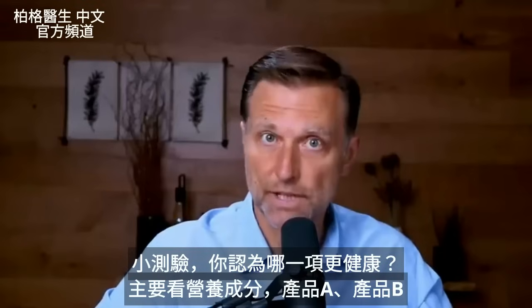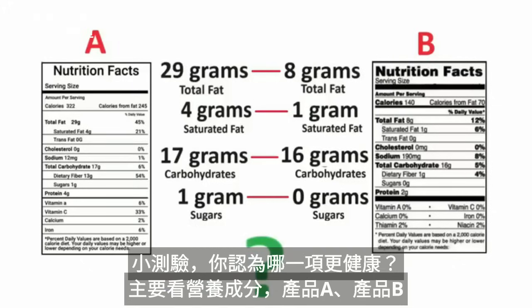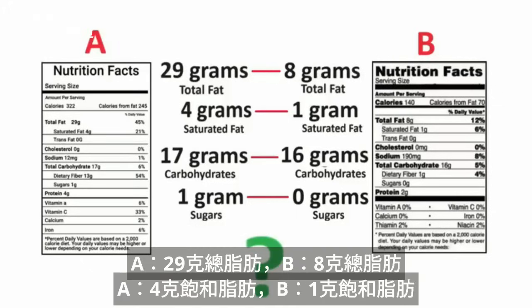I have a quiz for you today, and I want to see which one of these you think is healthier. We're mainly only looking at the nutritional facts. So we have product A and product B. On the left, there's 29 grams of total fat. On the right, there's 8 grams of total fat. On the left, there's 4 grams of saturated fat. On the right, there's only 1 gram of saturated fat.